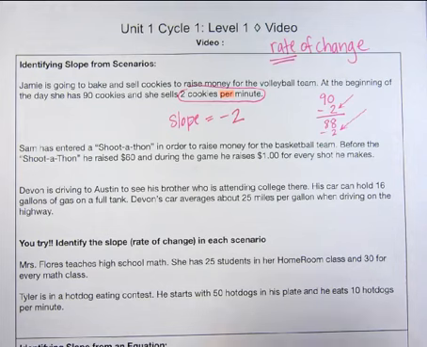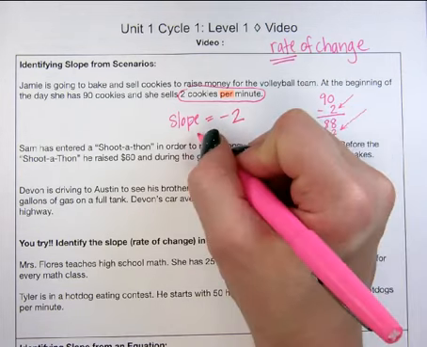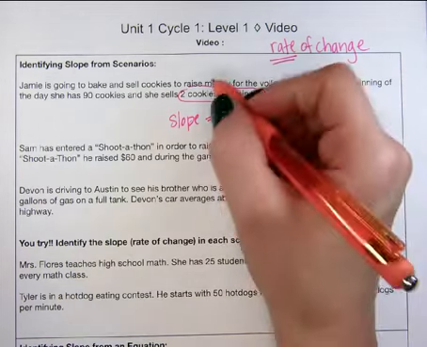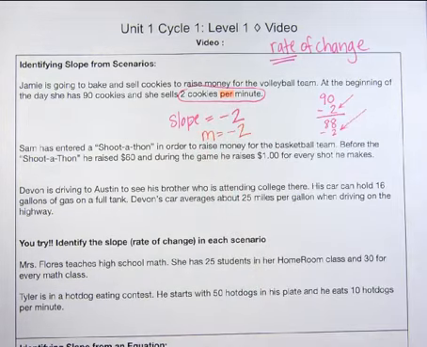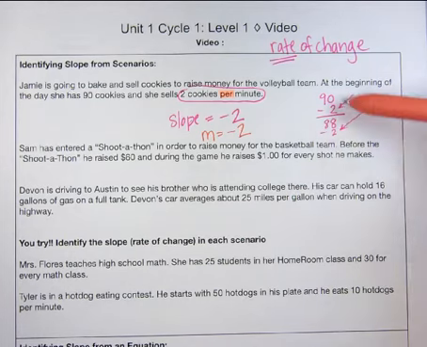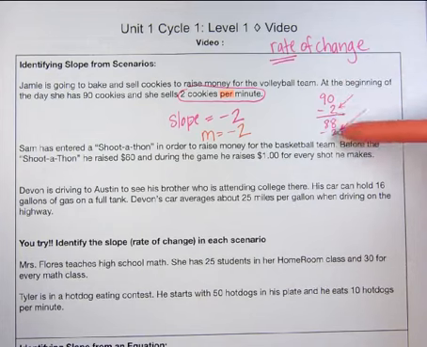All right, we could also say slope is the letter M. So we could say that M equals -2. Is that okay? All right, good. Some of you might be thinking, why is it -2, Miss? Because when we do our math, we're subtracting 2.